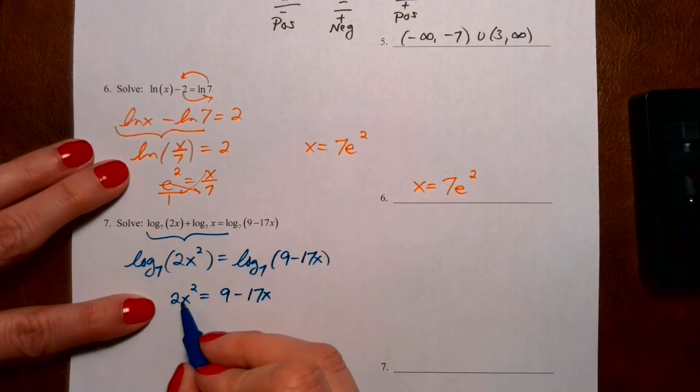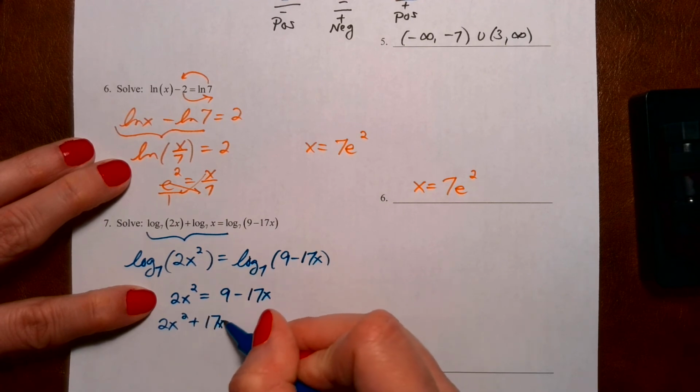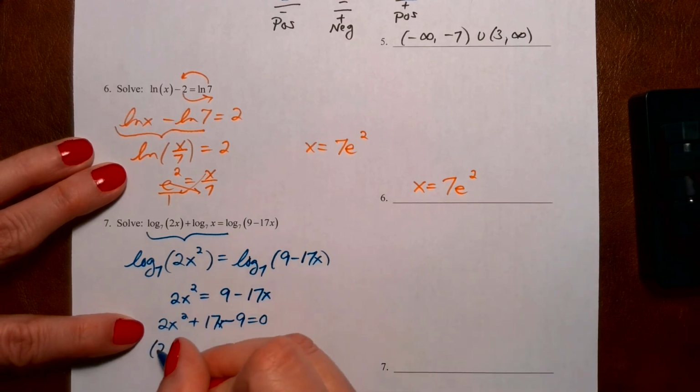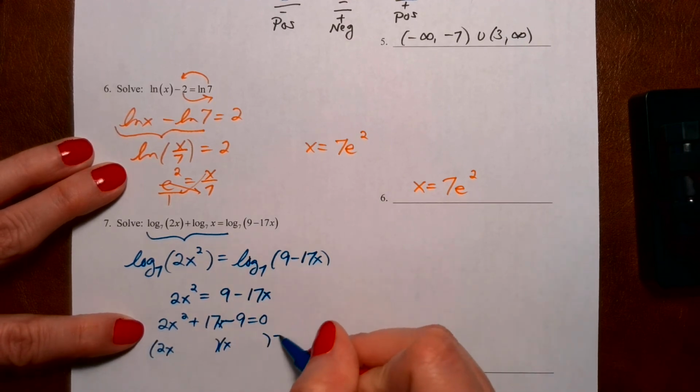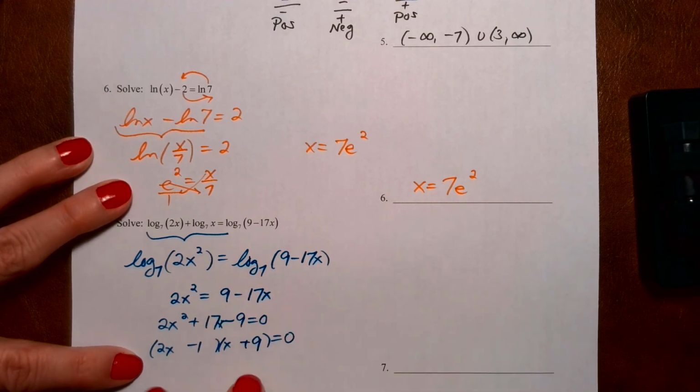I'm going to solve the quadratic by moving everything to the left. Minus 9. And I hope this factors. Let's see, 2x and x. Let's see if I put minus 1 plus 9. That makes 18 minus 1. That's it. So the answers are 1/2 and -9.